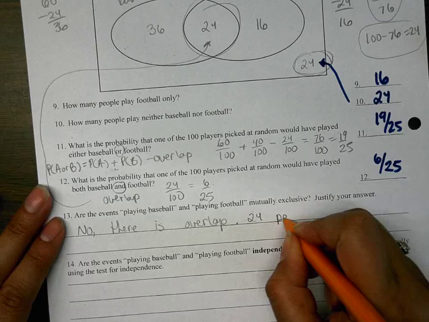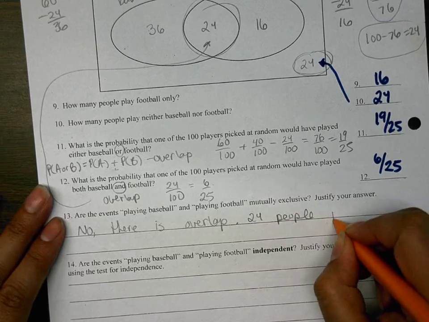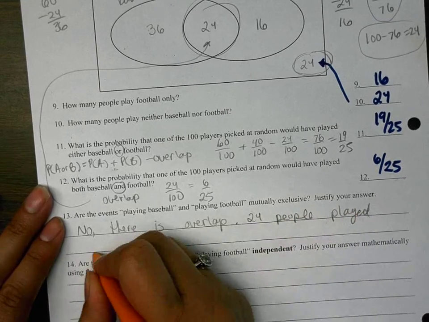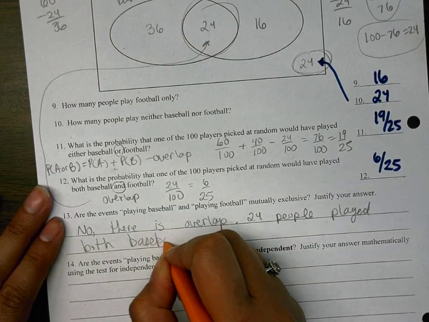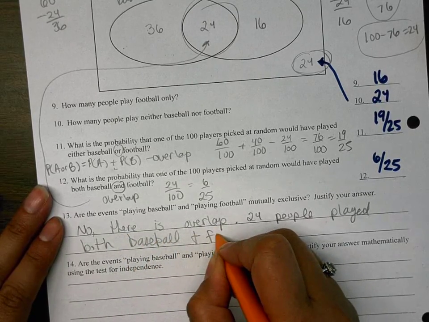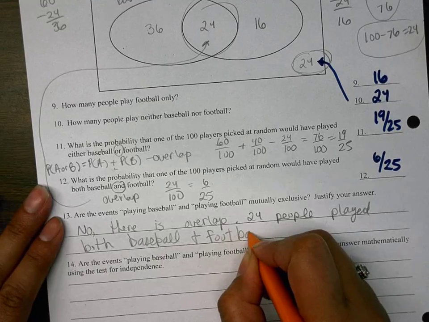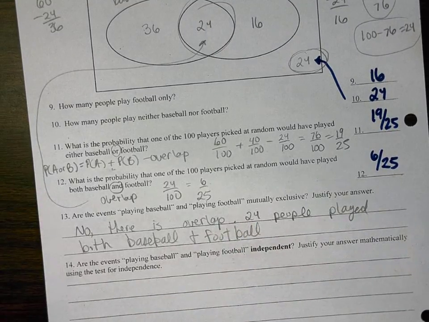24 people played both baseball and football. All right, we're good?